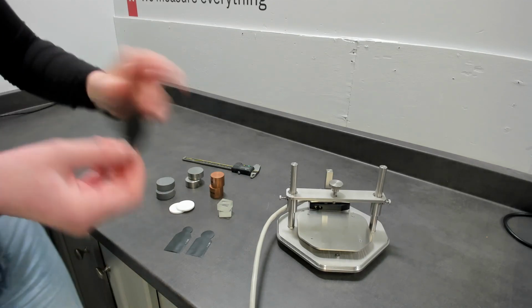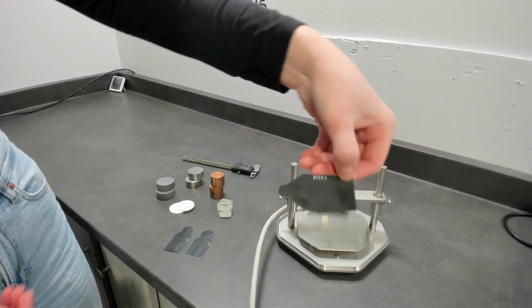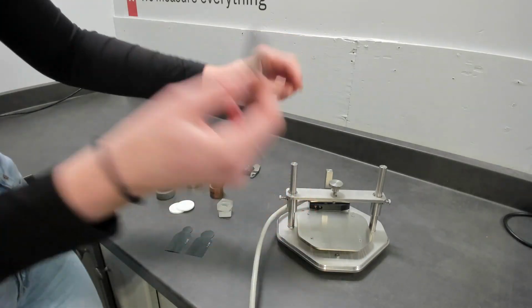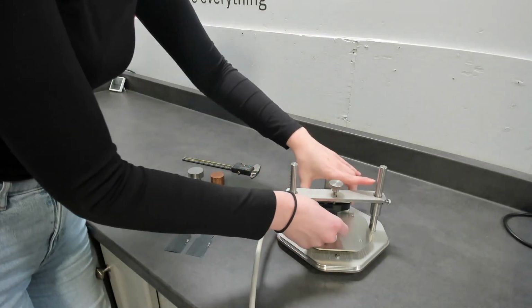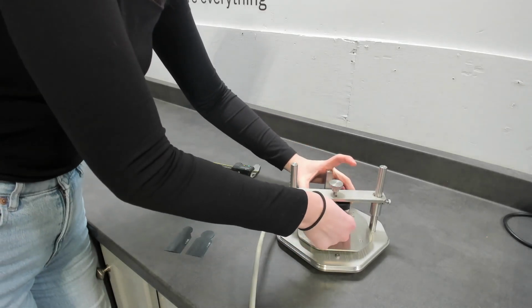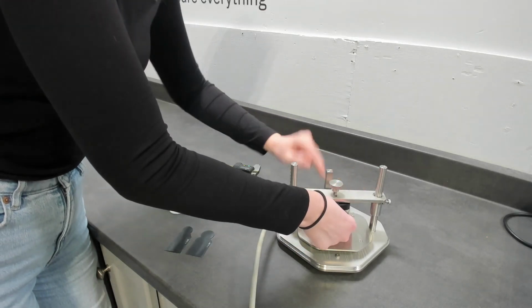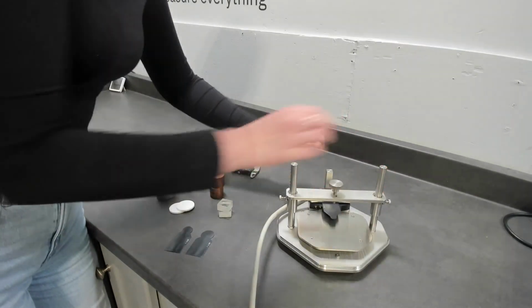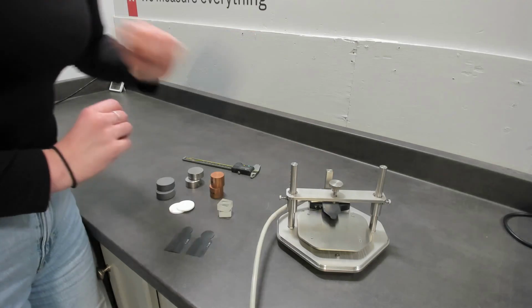So we'll just take our 2117-1 sensor and connect to our TPS adapter, aligning the brass contact points on the back of the sensor with the contact points on the adapter. And securing it in place to ensure good contact between the sensor and the TPS adapter.